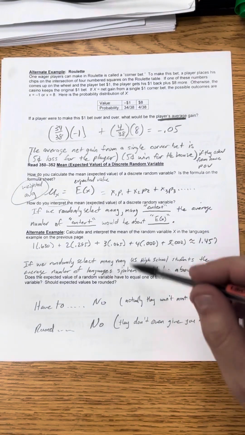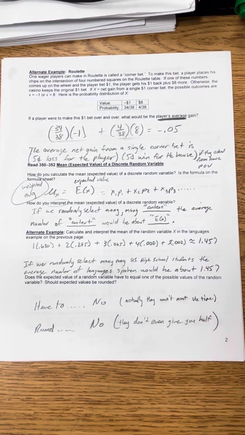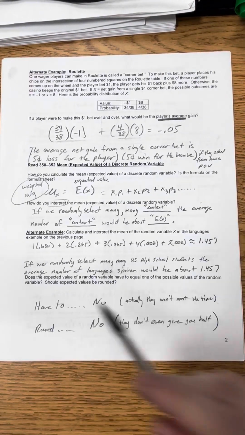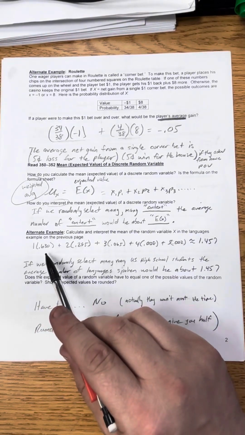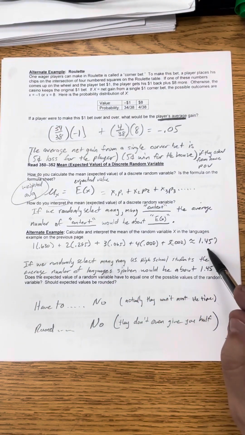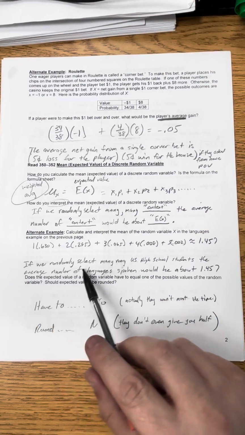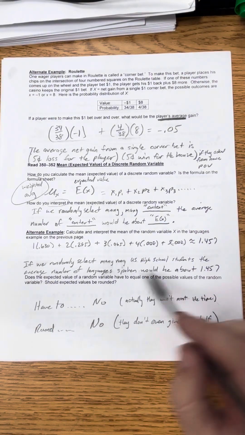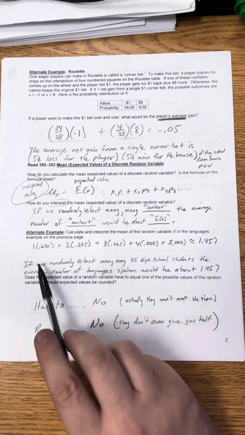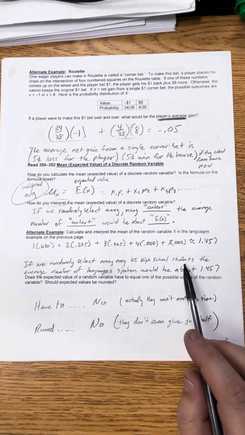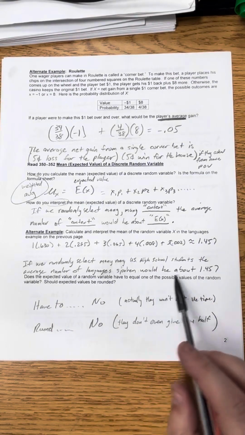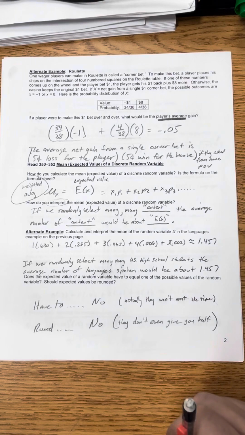You can always pause it and write it, but then this one goes back to the question at the beginning with the number of languages spoken. To find the mean, we have 1 language in 63% of the people, 2 languages in 29.5%, and then multiply those all up and add them up, and there it is. And then the interpretation is, if we randomly select many U.S. high school students, the average number of languages spoken would be about 1.457. So if we do a large number of random selections from that group, the average, whatever it is we're looking for, will be about whatever the mean is equal to.